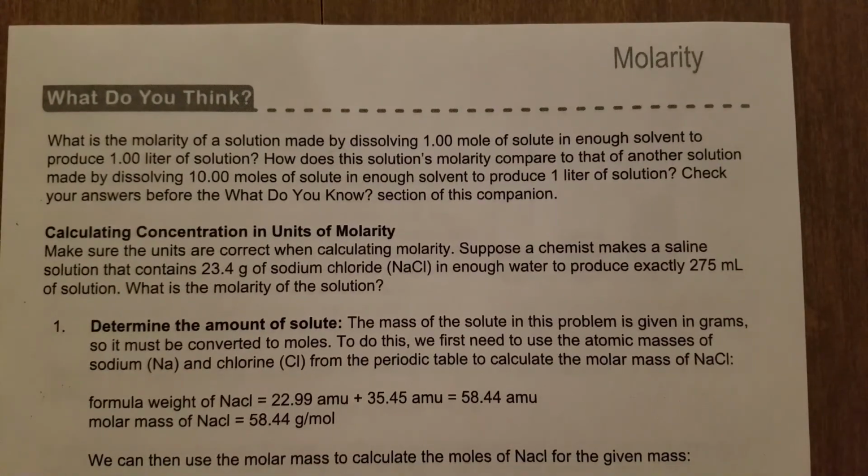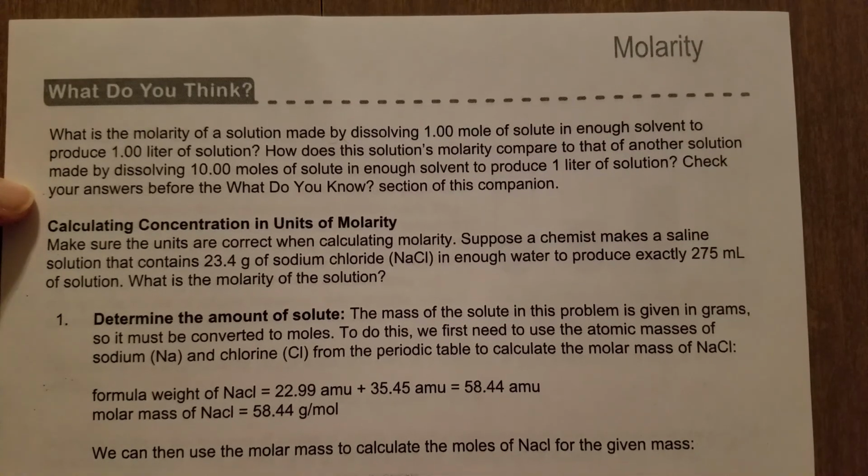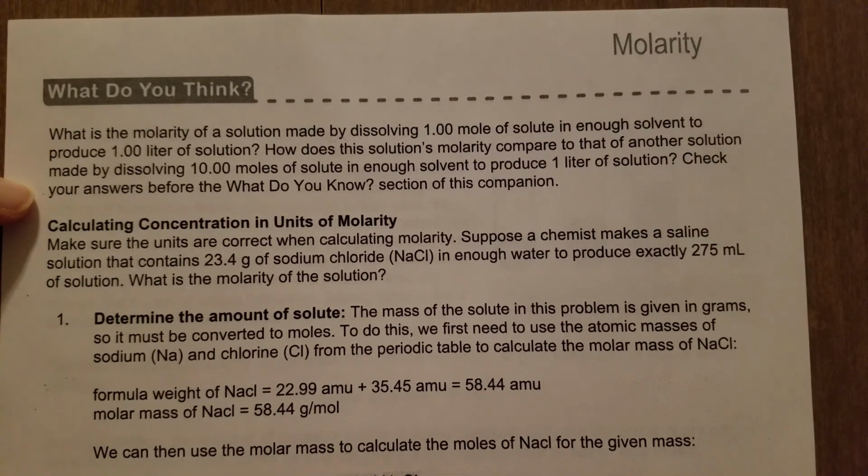Page 2. What do you think? What is the molarity of a solution made by dissolving 1 mole of solute in enough solvent to produce 1 liter of solution? How does this solution's molarity compare to that of another solution made by dissolving 10 moles of solute in enough solvent to produce 1 liter of solution? Check your answers before the What Do You Know section of this companion.